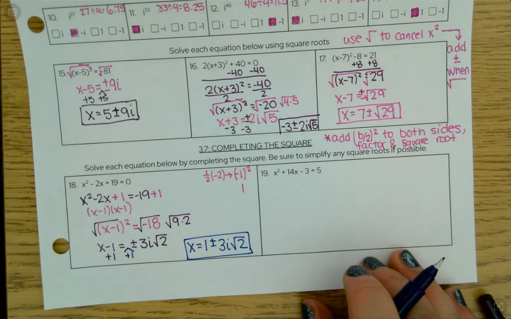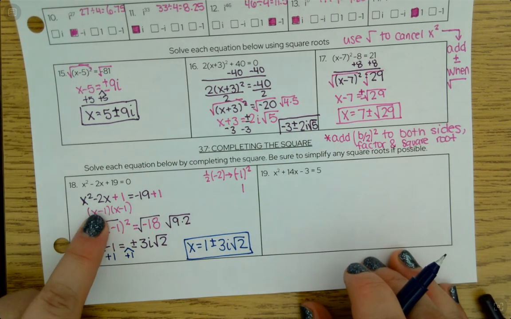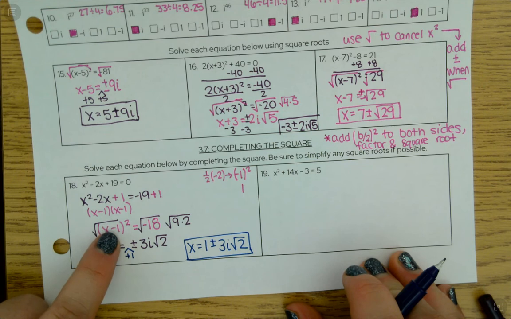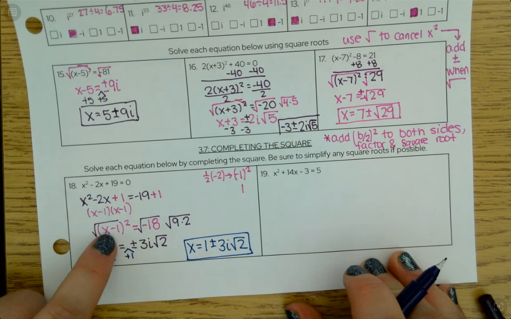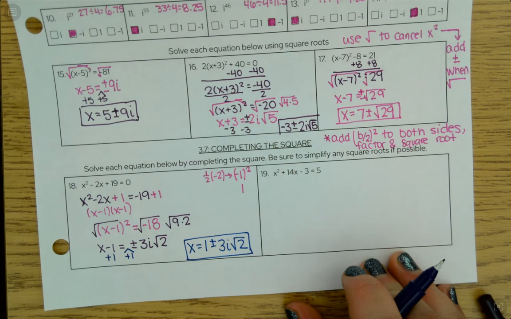Completing the square is a way of making sure that this side factors into something squared like this, so that then you can take the square root on both sides. That's the whole idea.